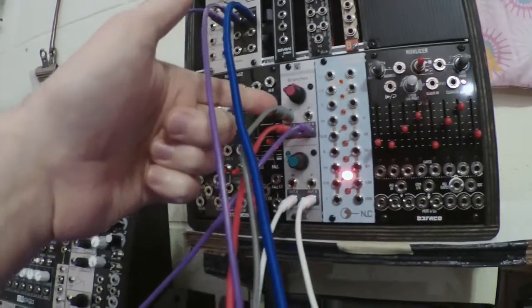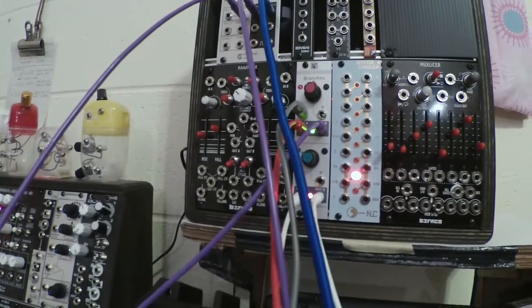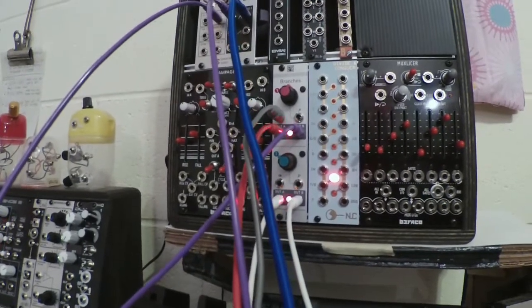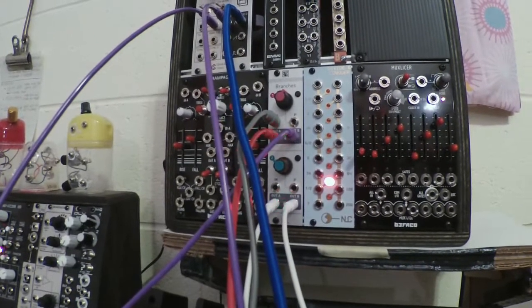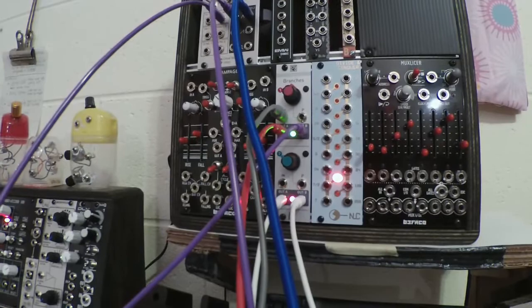The top input is normal to the bottom input, so you can send it one clock, for example, and get 4 random variations out of it, which is what I'm doing right now.